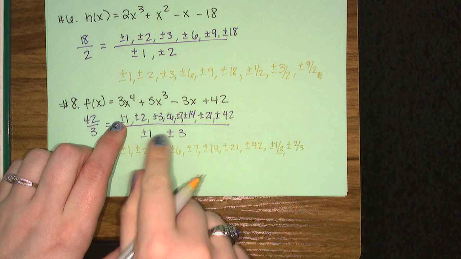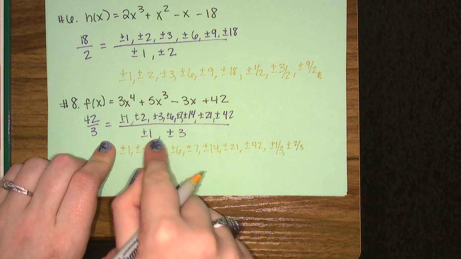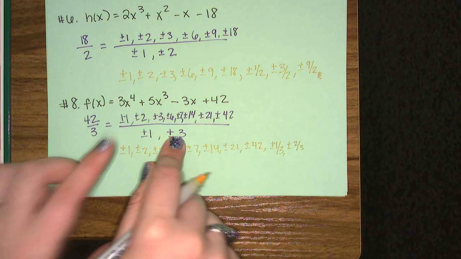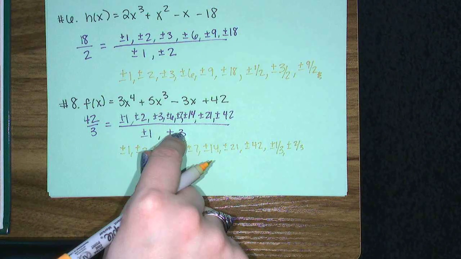One over 3. So we did all the numbers over 1, so now we're doing all of them over 3. If anything repeats, like 3 over 3 is going to be 1. That's going to be a repeated 1. We don't write it.